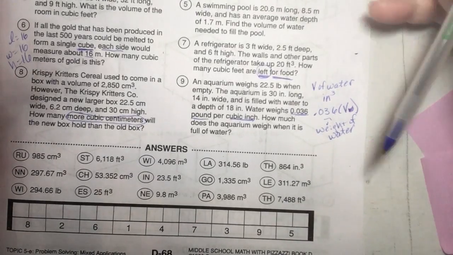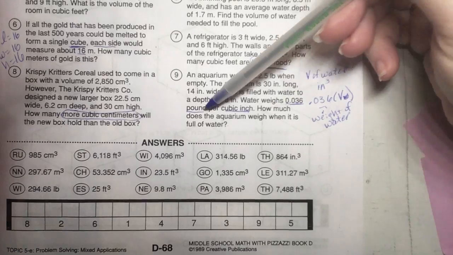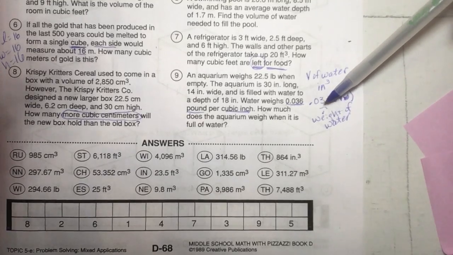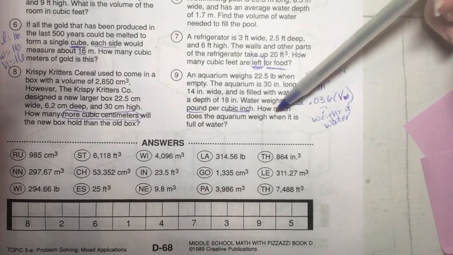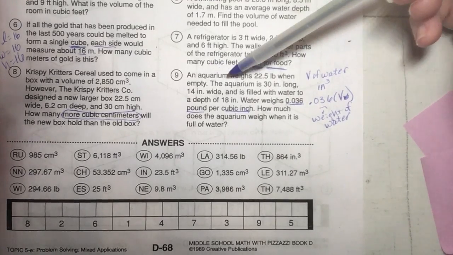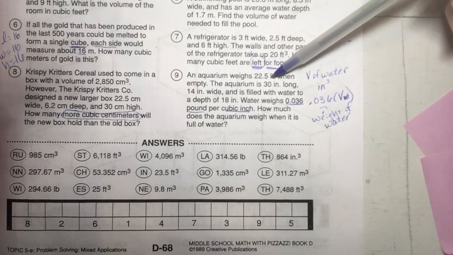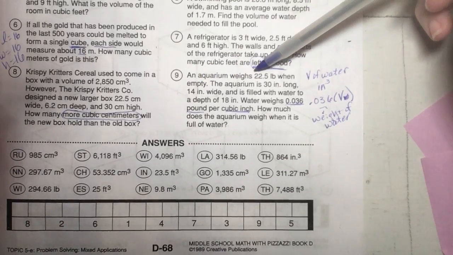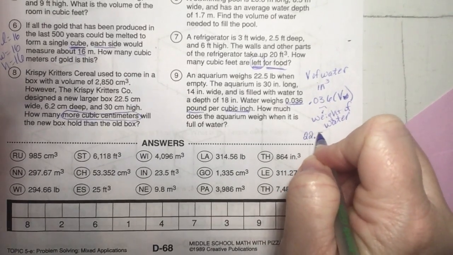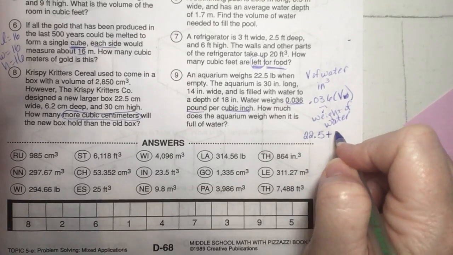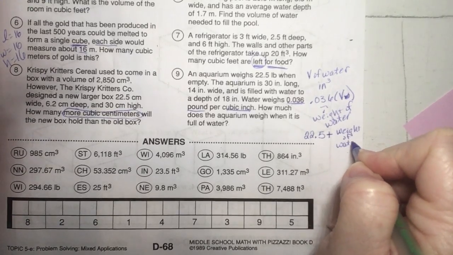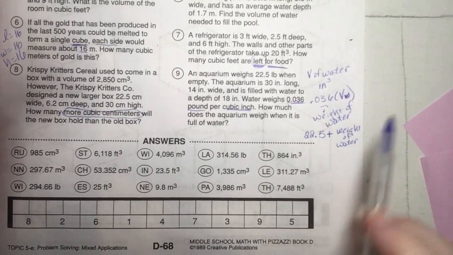And if we read the question one more time, see if that would have answered it. How much does the aquarium weigh when it is full of water? Don't forget to move your decimal on this one, right? So this is the water weight, but the aquarium also has weight. It says the aquarium weighs 22.5 pounds when empty. So we have to take the weight of the aquarium, 22.5, and we have to add it to the weight of the water. That's why we use variables, so we don't have to write all this stuff out.